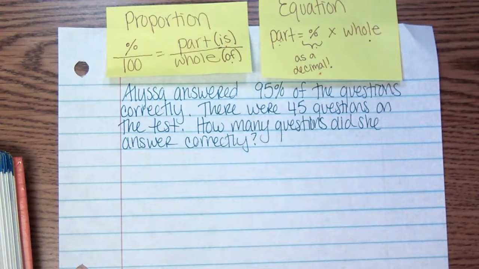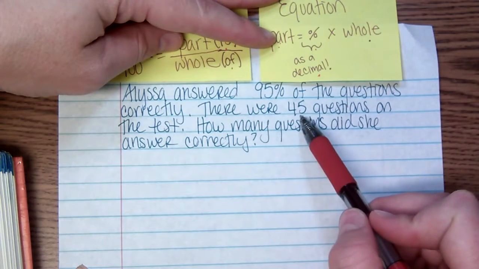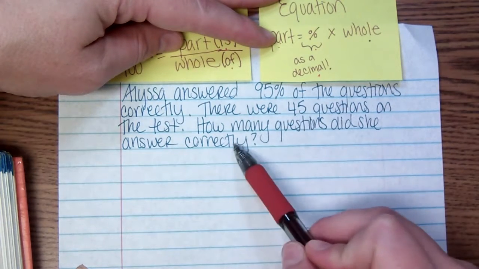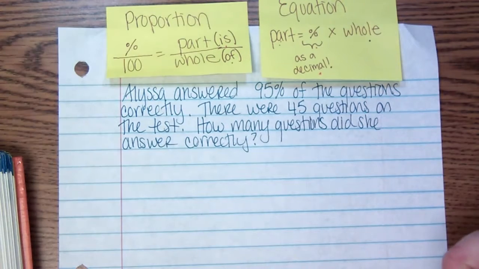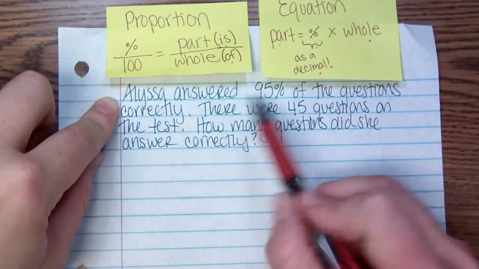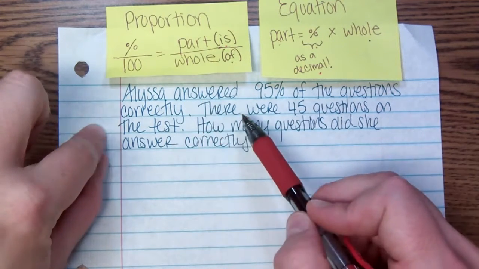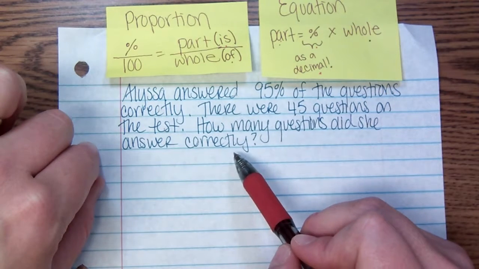Okay, when we are answering a question about percentage of a whole and we don't know what the part is, here's how I would kind of mark this problem up. It said, Elisa answered 95% of the questions correctly. Yay, Elisa. There were 45 questions on the test. So how many questions did she really answer correctly?